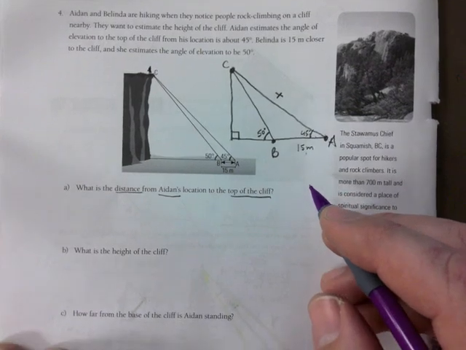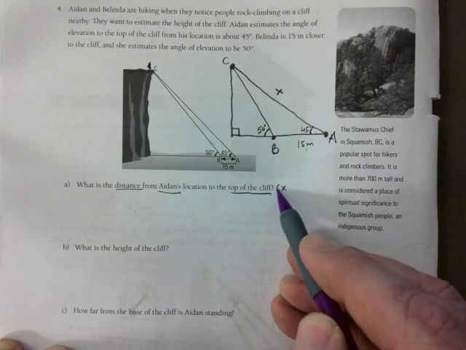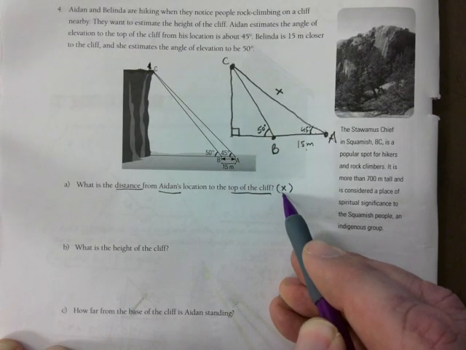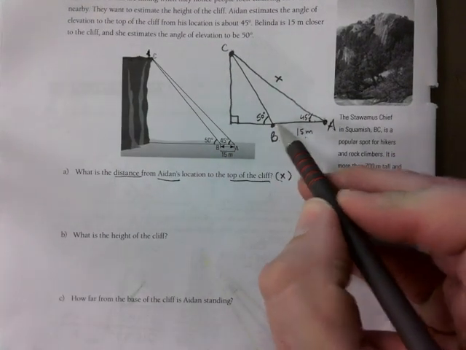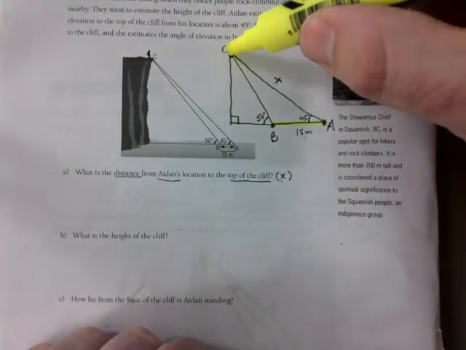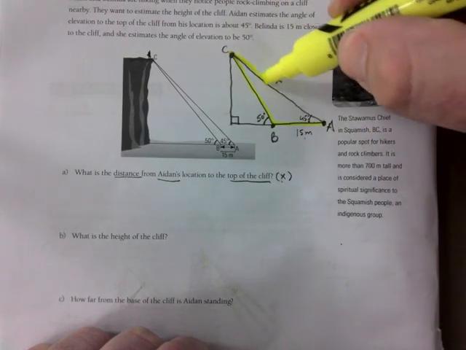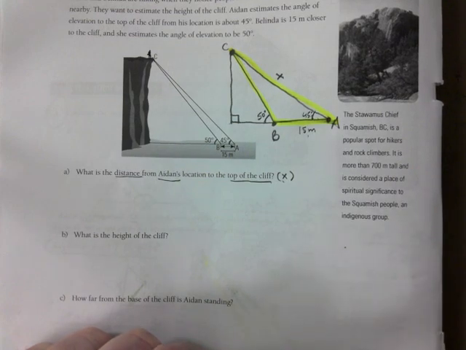So let's figure that out first. So we're going to say that what we're solving for is x, put it right next to that question. And I can't do the steps here. I will just tell you what I'm doing as I go through it. You want to focus on this triangle here. I'm going to highlight it. The 15 goes from here to here. So naturally, you want to focus on this one first. If you have a highlighter, do that, okay?